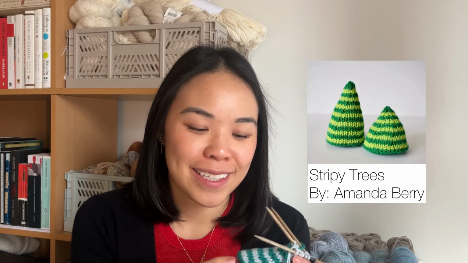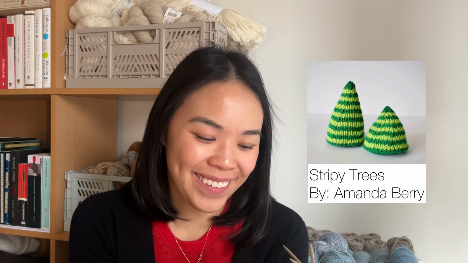So if this one isn't your style, because I know it's a little bit more, I guess, unique, if you want something a little bit more traditional, then there's definitely so many more patterns online.